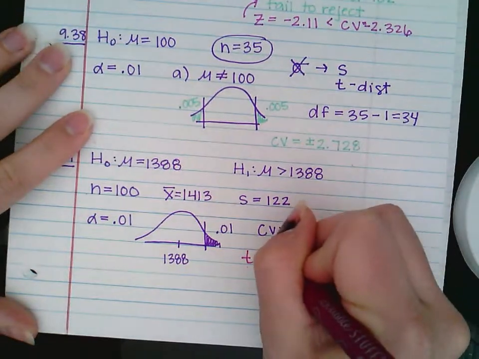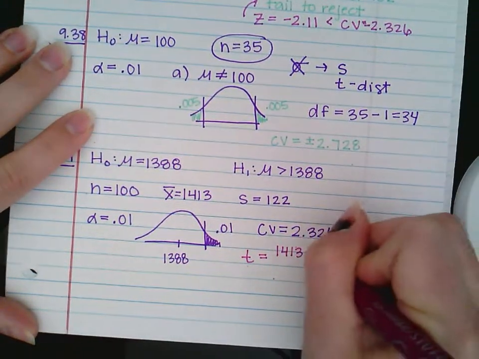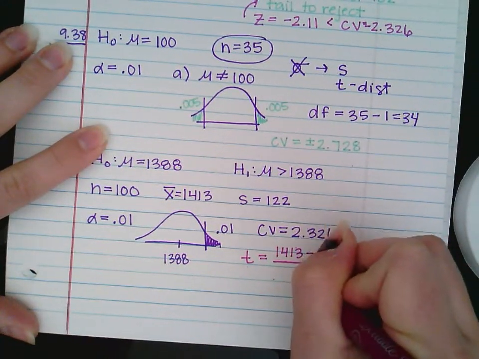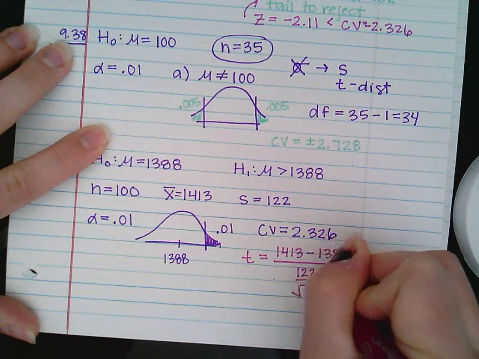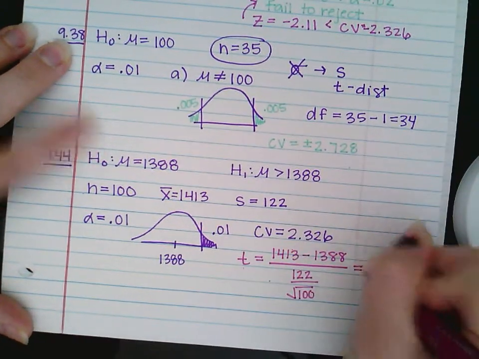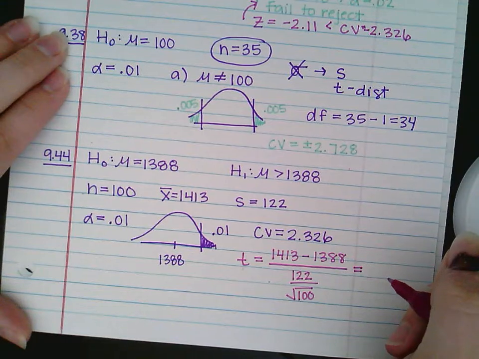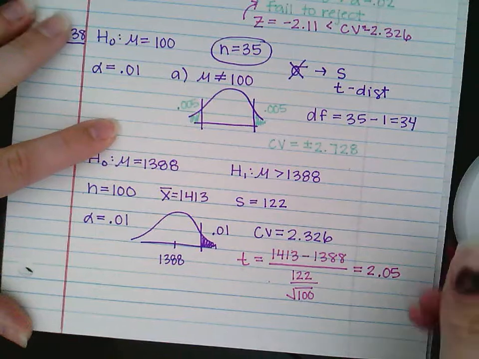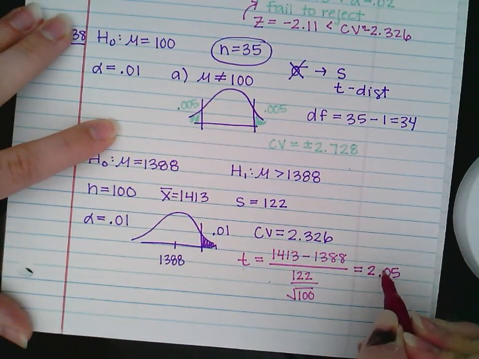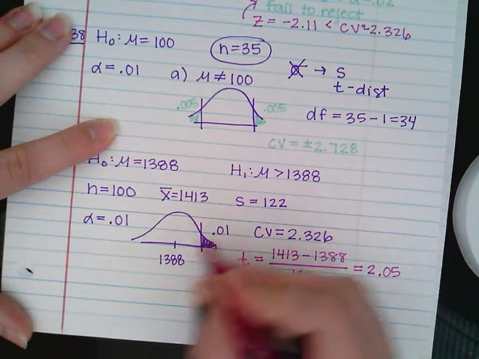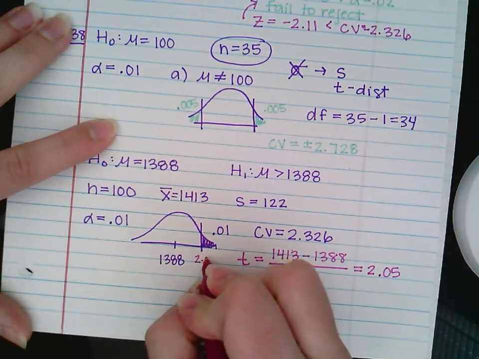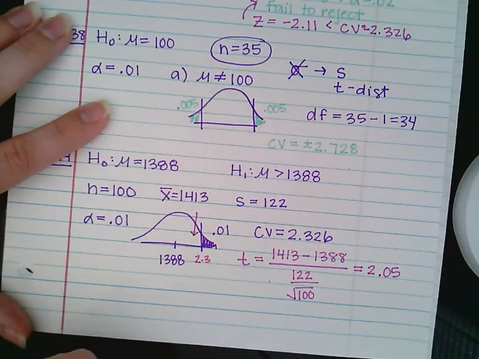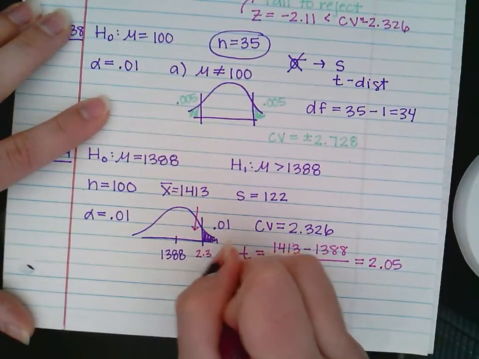So t would be 1413 minus 1388 all over s over the square root of n. And when you put this in the calculator, you end up getting 2.05. Now, 2.05 is not bigger than this, because if our rejection region is here at 2.3, okay, 2.05 ends up being right here. Okay, so I'm going to say fail to reject.